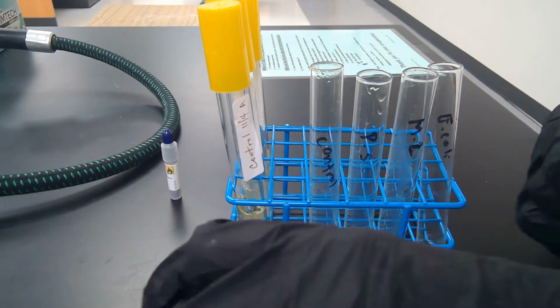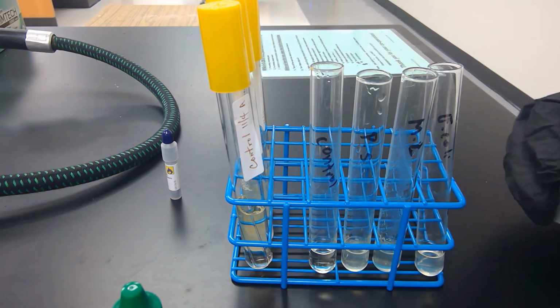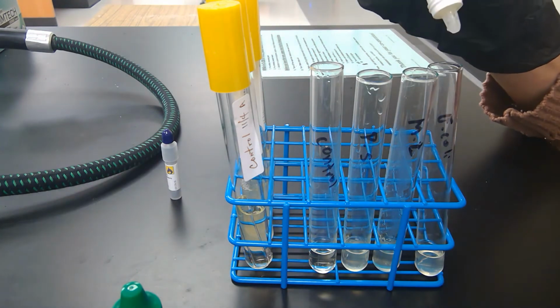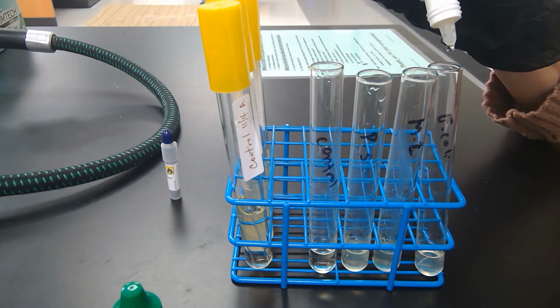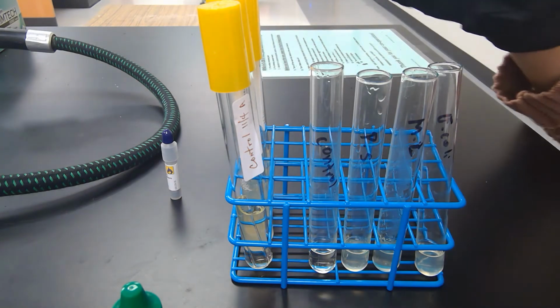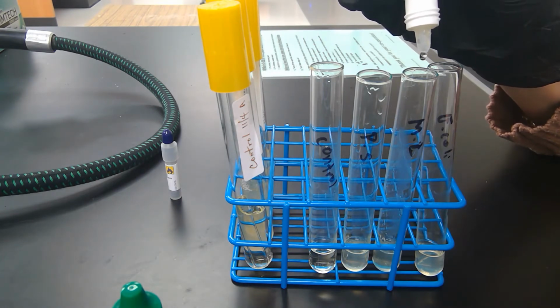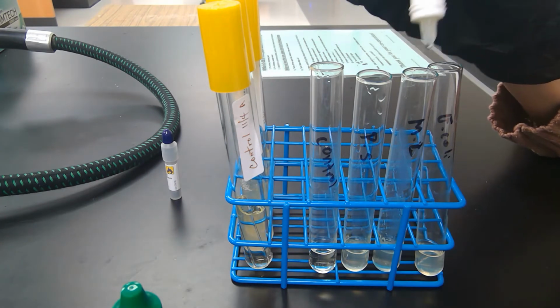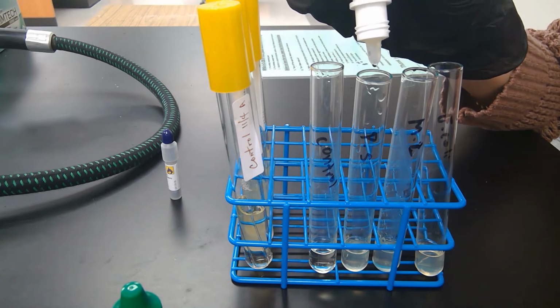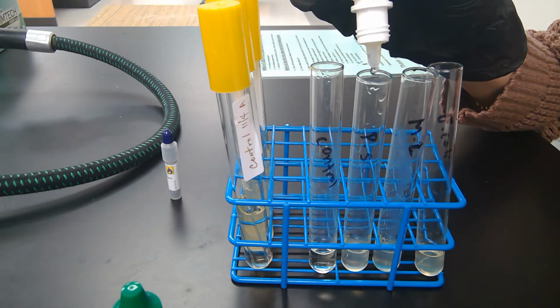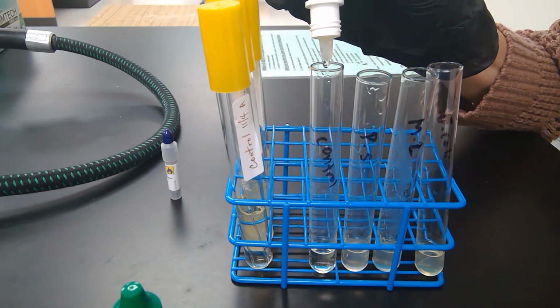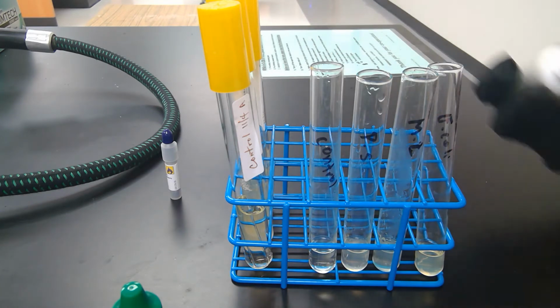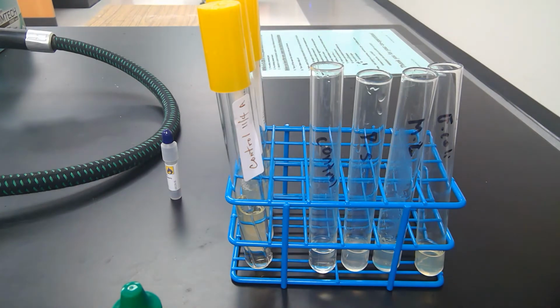It's important that you add them in this order, reagent A first. So we have 1, 2, 3, 4, 5 drops of reagent A into each of these. Okay, so we added our reagent A.